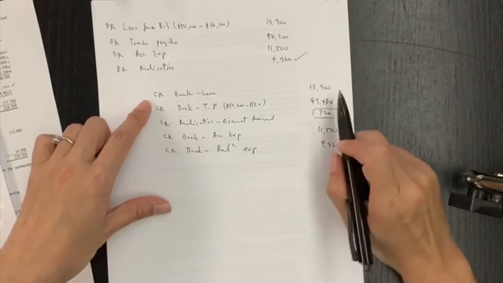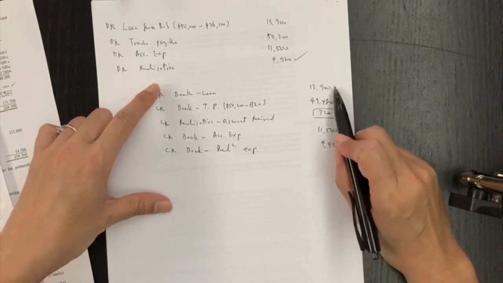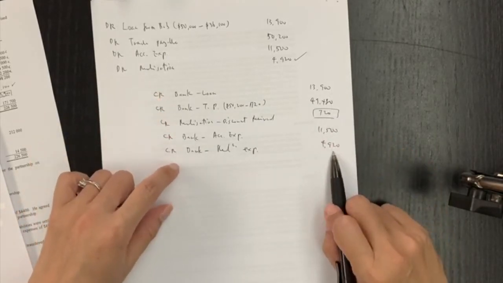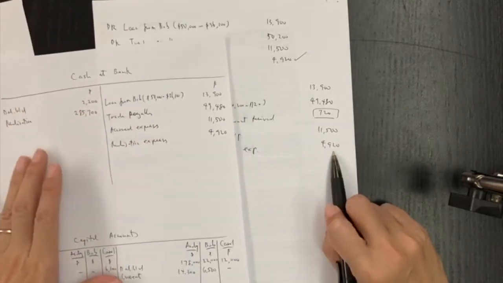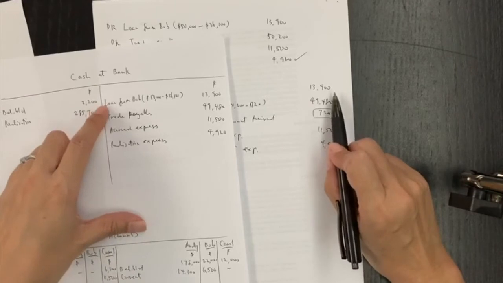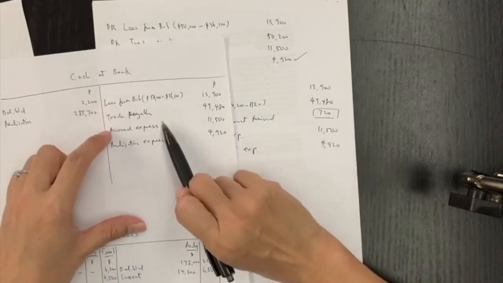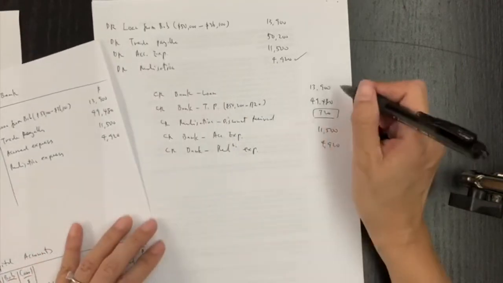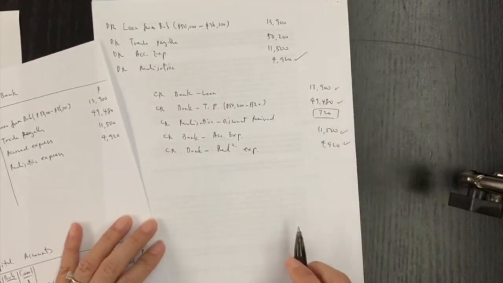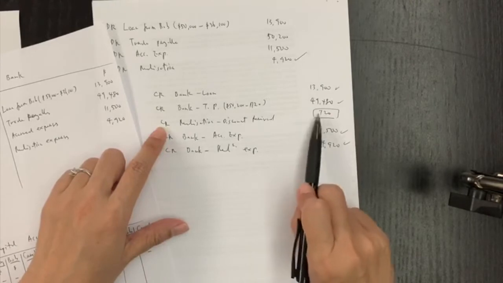And now what else? I need to credit bank by how many things? 1, 2, 3, 4. 4 things. So this is my cash at bank account. And then I have these 4 things: paying for loan, paying for trade payable, accrued expenses, and realization expenses, right? So 4 things done.